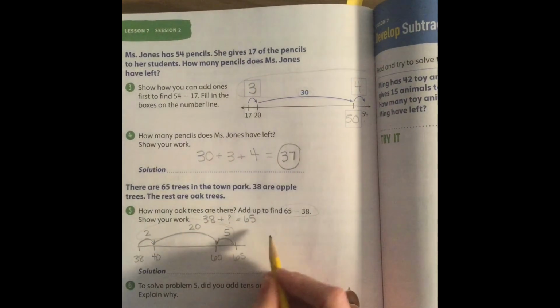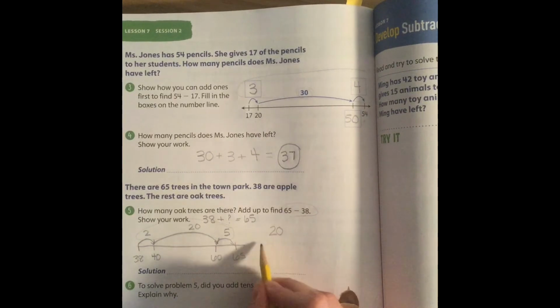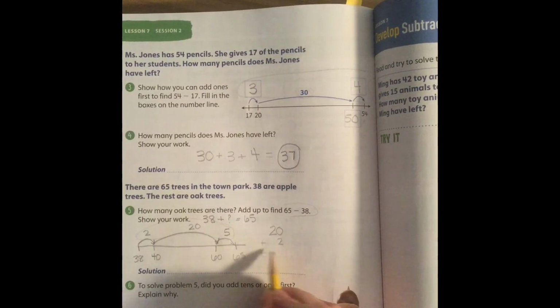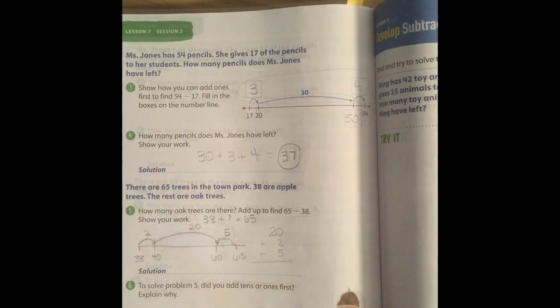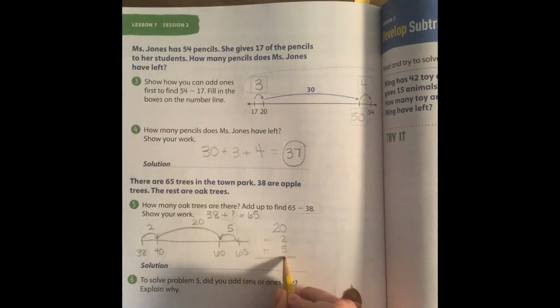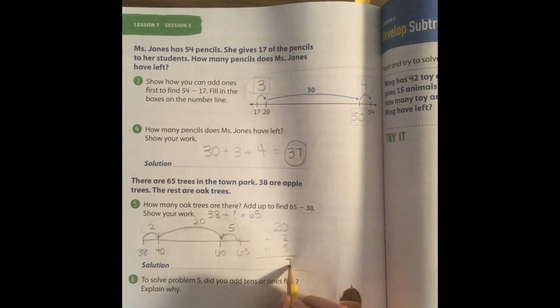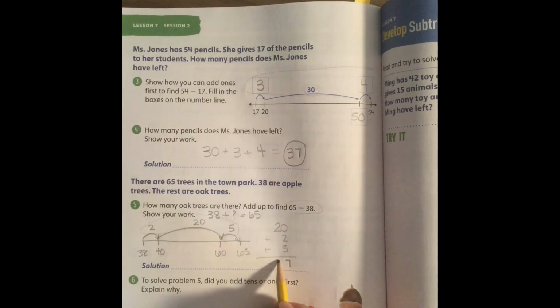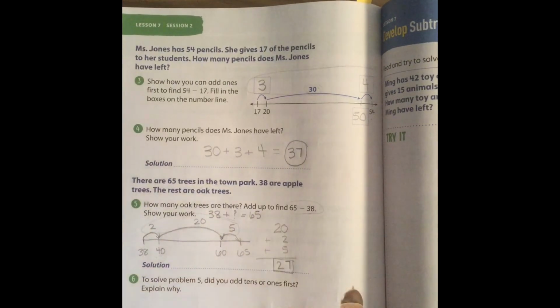So I have 20 plus 2 plus 5. All right, now you're going to add 20 plus 2 plus 5. So if I add all my 1s together, I get 7. If I add all my 10s together, I get 2. So my final answer is 27.